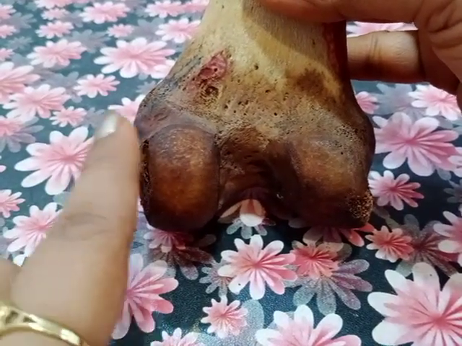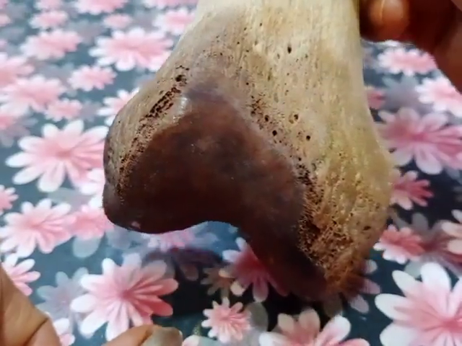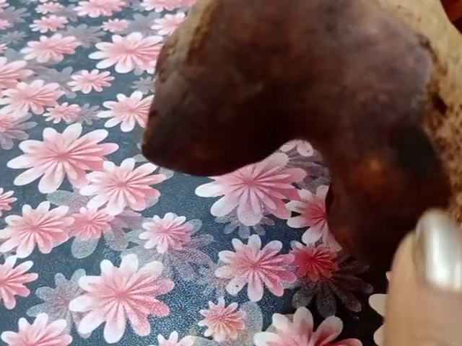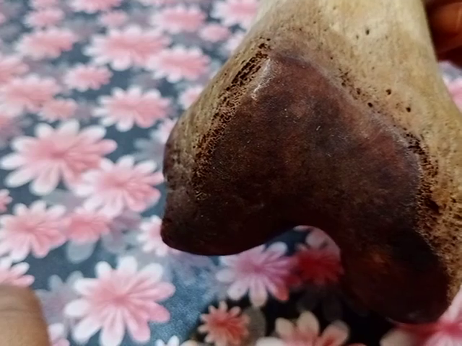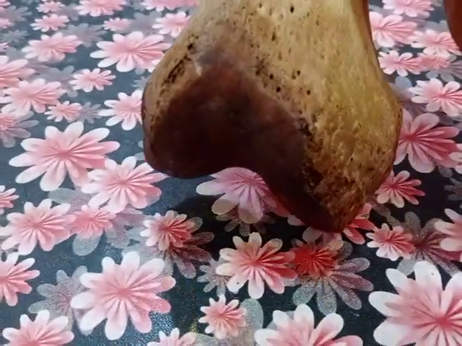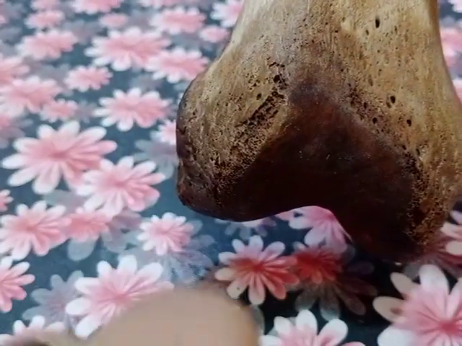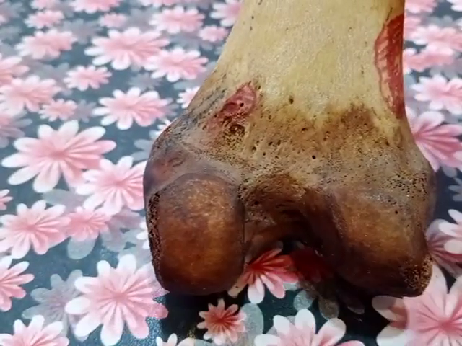These are the two condyles, the medial and the lateral condyles. If you see like this, this is the anterior aspect of the condyles, and the smooth surface is for articulation with tibia. As you can see here, the medial condyle is a bit larger as compared to the lateral condyle. Now the two condyles are projected backwards.